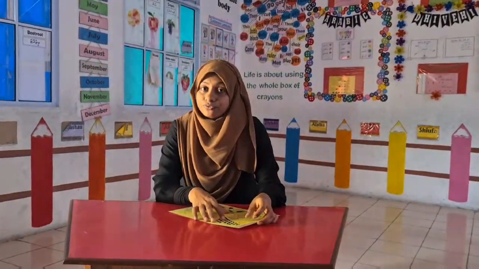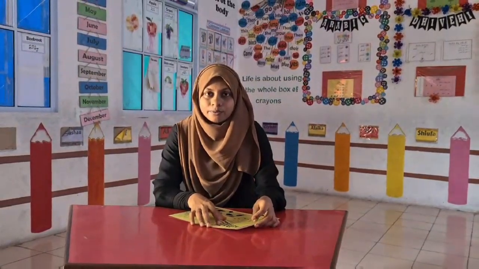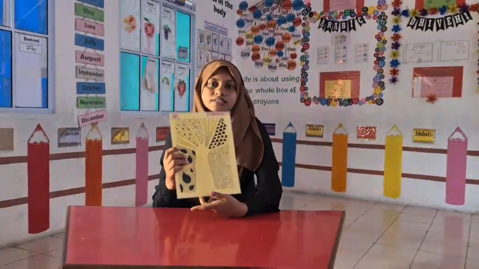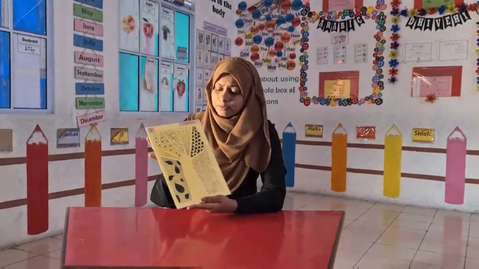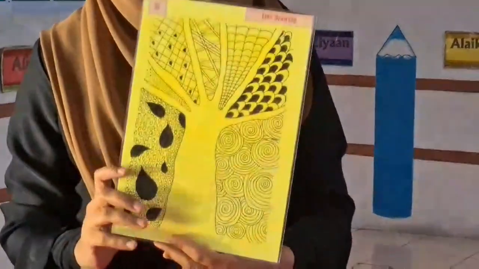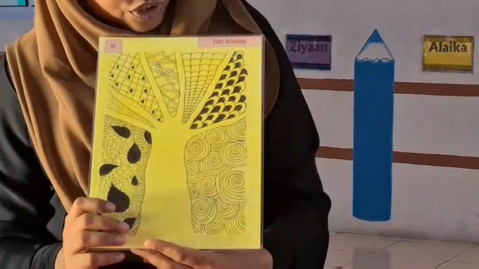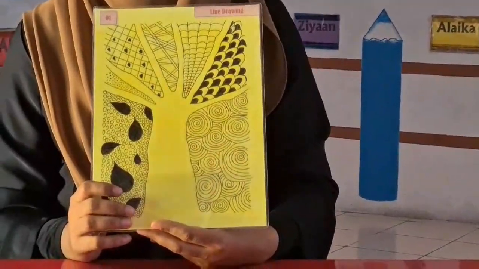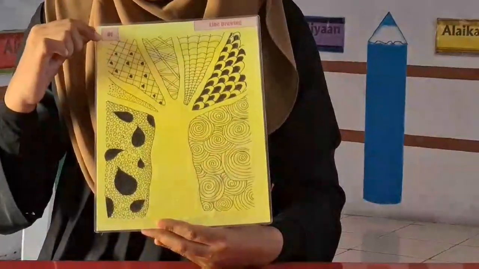Student, now it's the time to conclude today's lesson. But before concluding the lesson, let's recall what we have learned today. We have learned about different types of line and we have created a line design, right? Look at this picture. In this picture, it has been drawn using different types of line. Can you identify the types of line used in this picture? Which type of line is this?